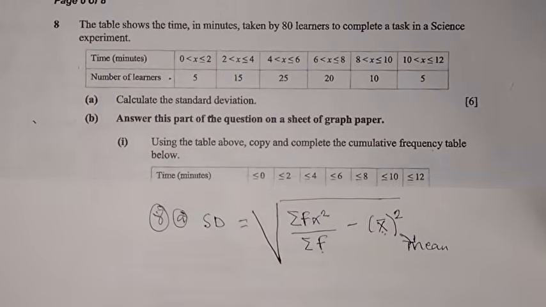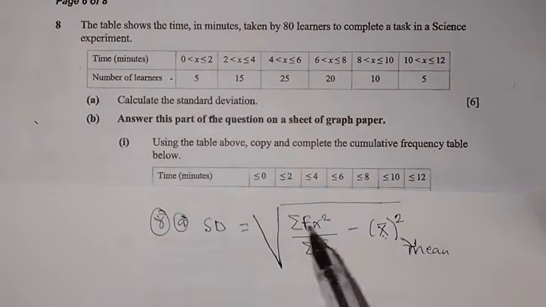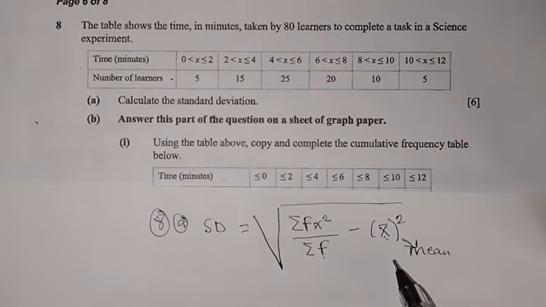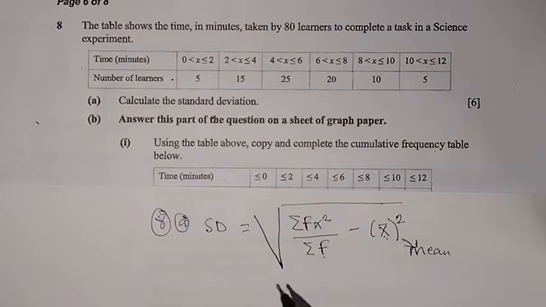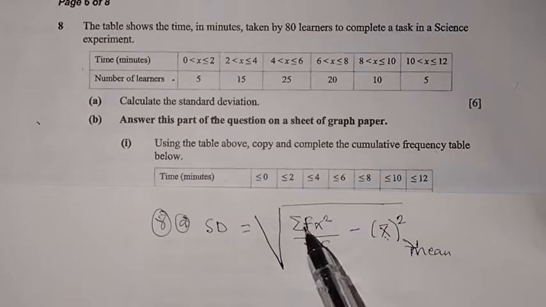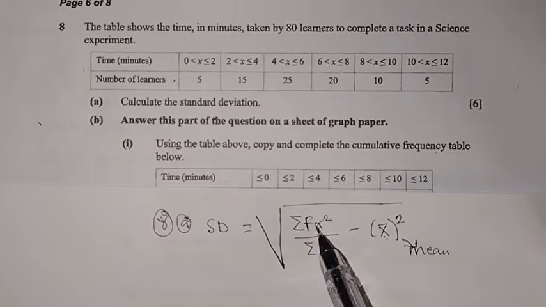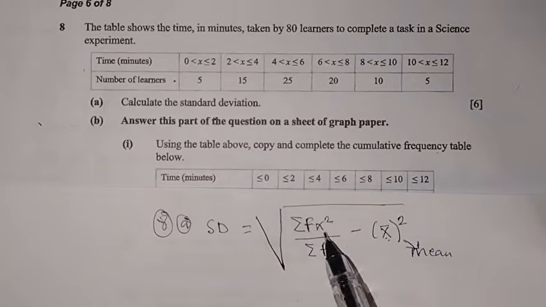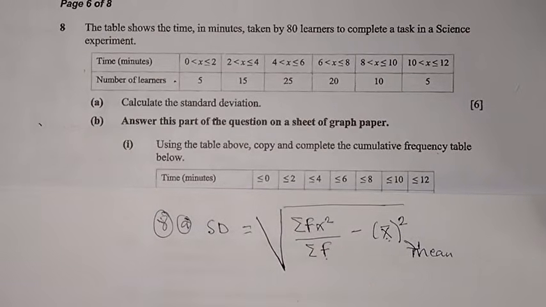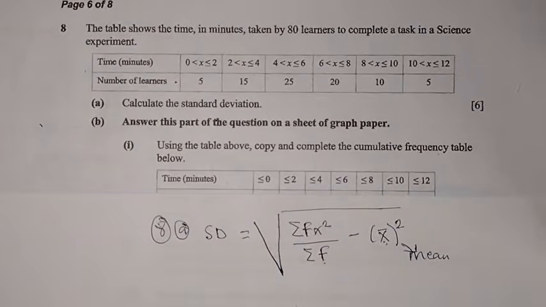Now here you need to look at the type of data that you have. This is grouped data. This is why I'm using this formula. Since we are using the table method, we are going to come up with a table that is going to have f, which is the frequency, also x. This x is the midpoint. So the table is going to have 4 columns. Okay, so let's look at our table now.